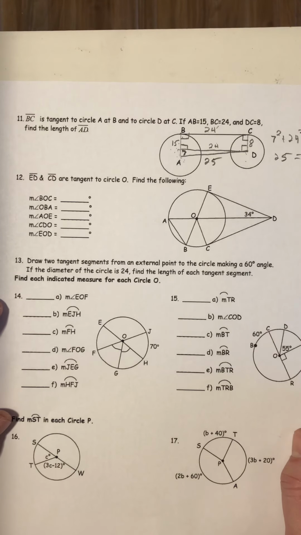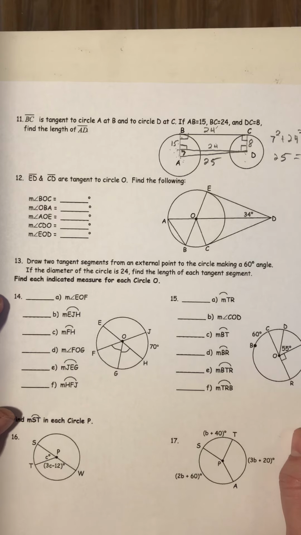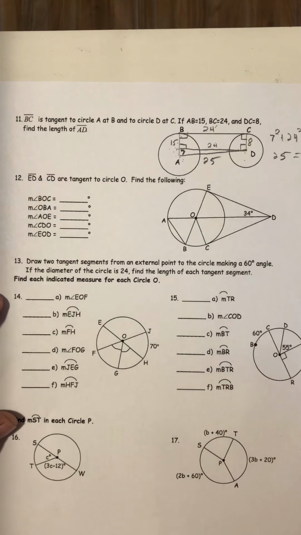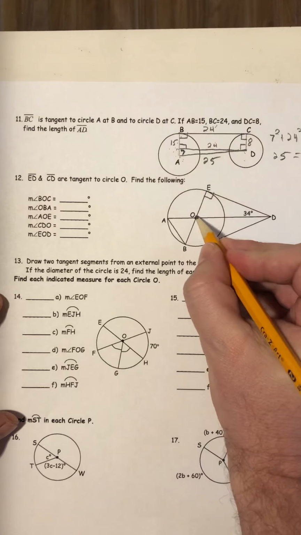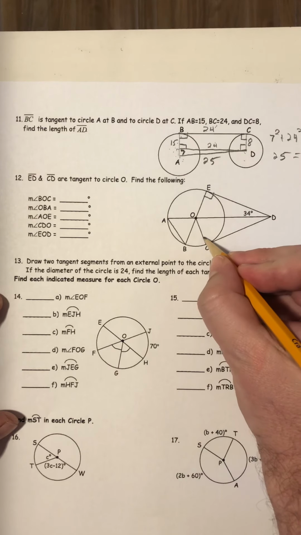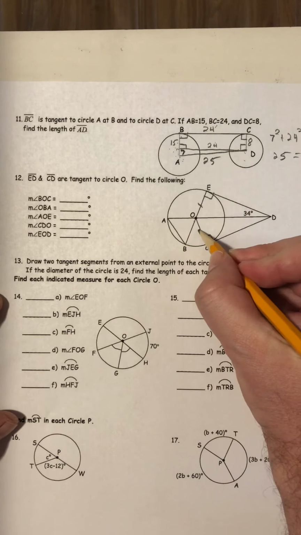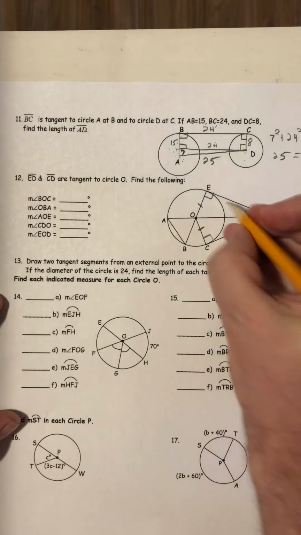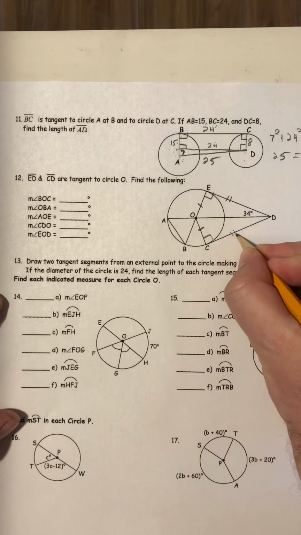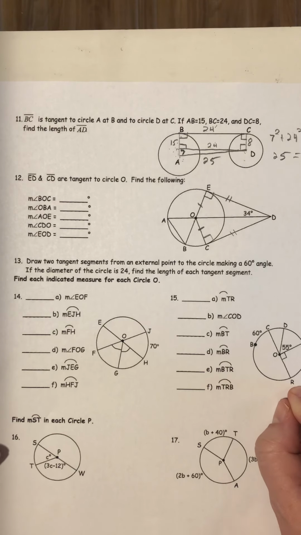It says ED and CD are tangent to circle O, and then we need to find the following angles. So again, let's fill in what we do know from all these theorems that we've learned. We know that this would be a 90-degree angle because the radius touches the tangent line. This would be a 90-degree angle because the radius touches the tangent line. I know that this is going to be congruent to this because they're both radii, and I know that this is going to be congruent to this because they're tangent lines touching the circle at two different sides from the same exterior point, and we learned that those are congruent.